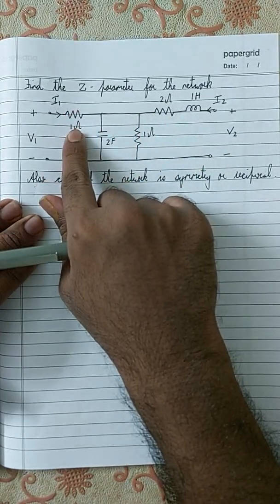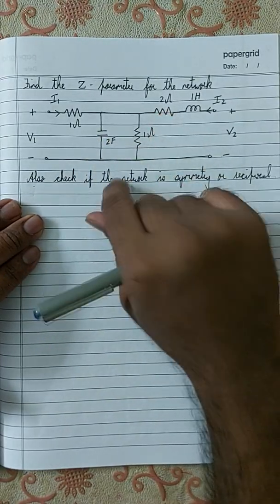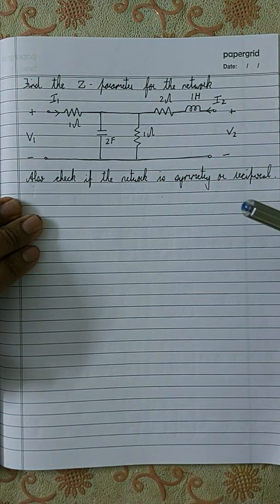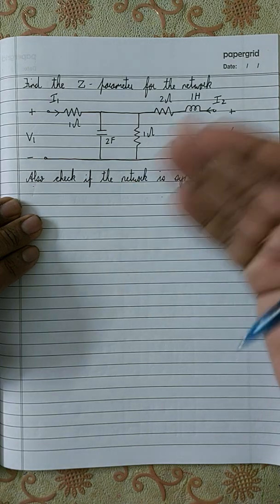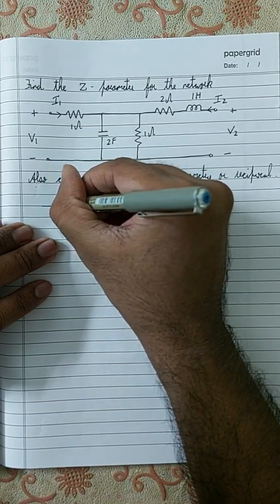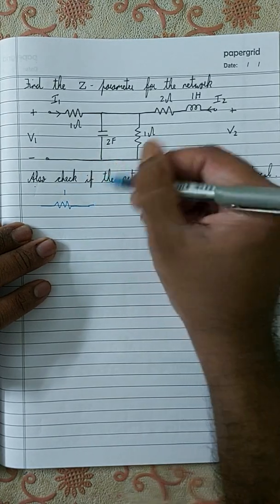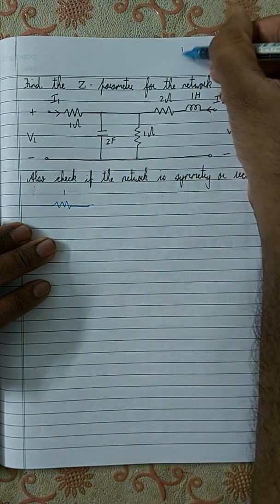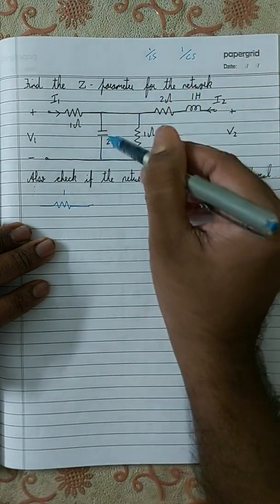So you see here you have a 1 ohm, you have a capacitor of 2 Farad, and then you have 1 ohm over here, 2 ohms over here, and a 1 Henry inductor over here. So what I'm going to do is apply the Laplace transform to this network, or draw the transformed network. So how this circuit will look is, I will draw it like this. We have 1 over here, and the transform of the capacitor is 1 by CS, and here C is 2, so we have 1 by 2S.